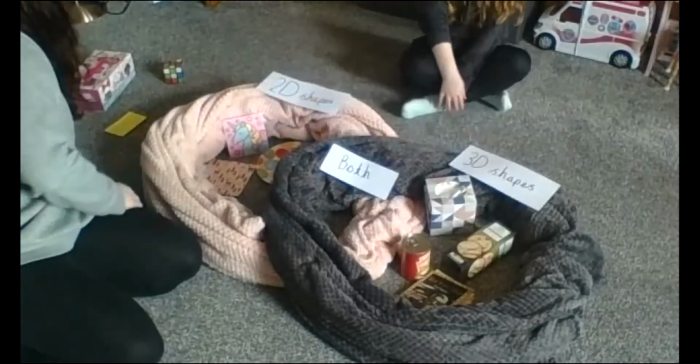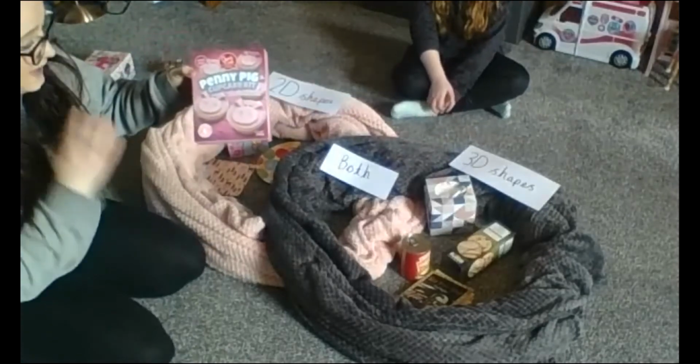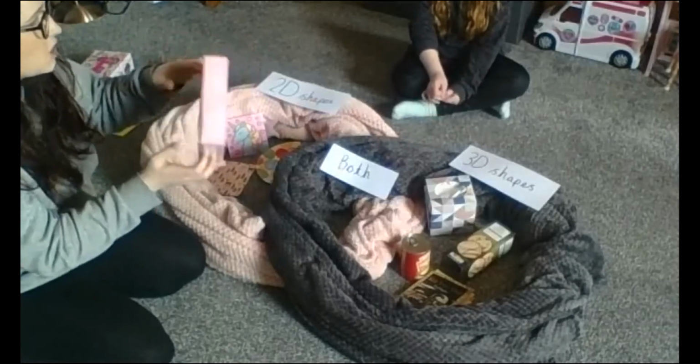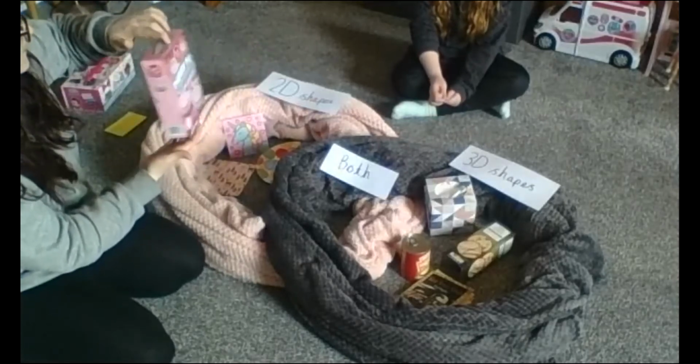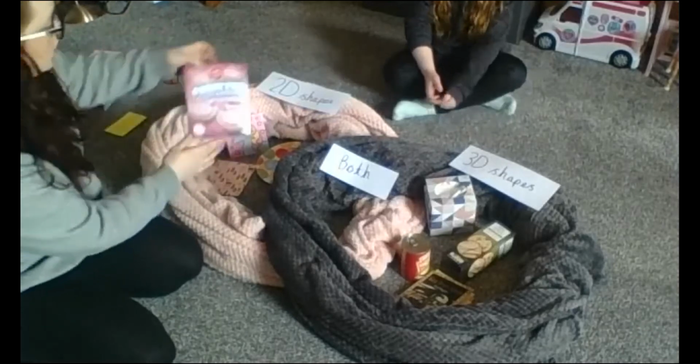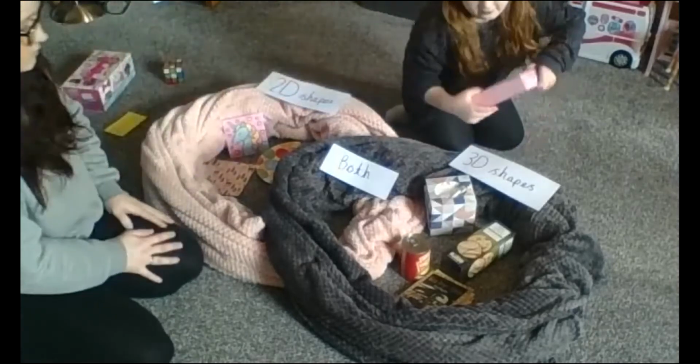Right, let's have a look. I've got a Peppa Pig cupcake kit. Okay, make our own cupcakes. What shape is this, Bethany May? Cuboid. It's a cuboid. Where does it go? I think it goes in the 3D.